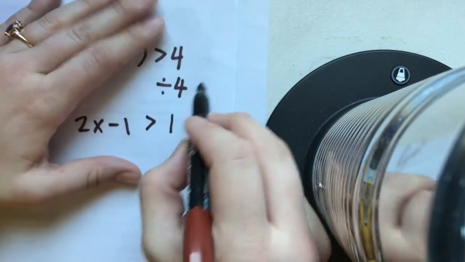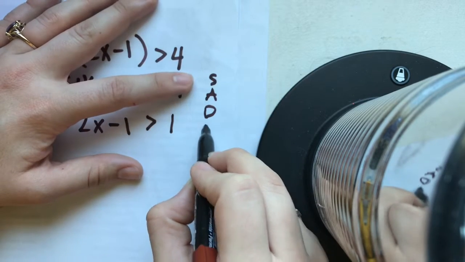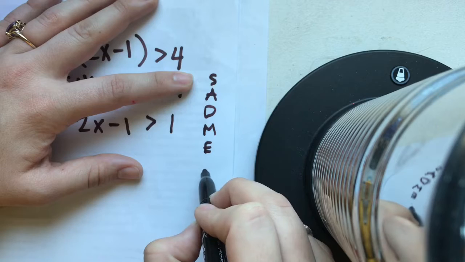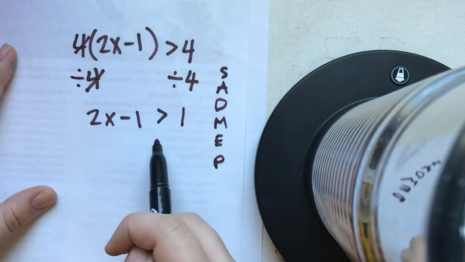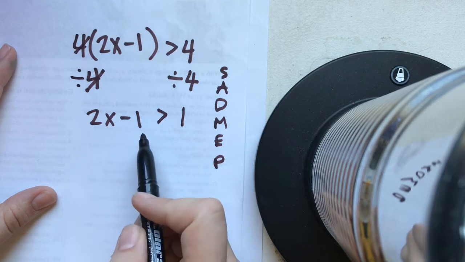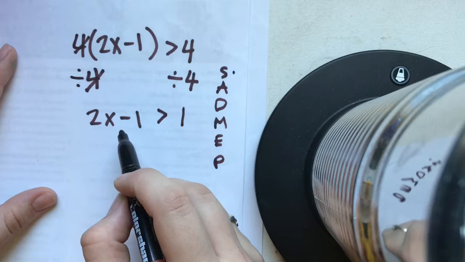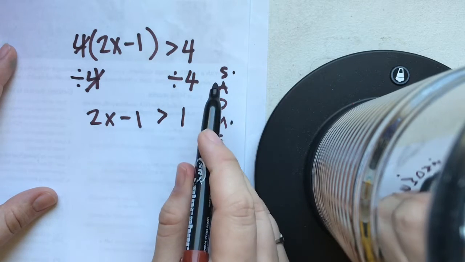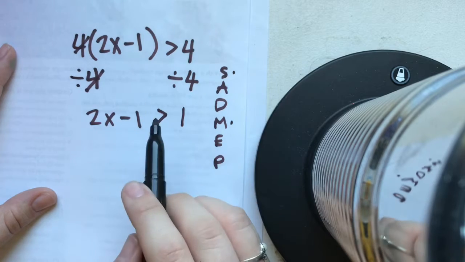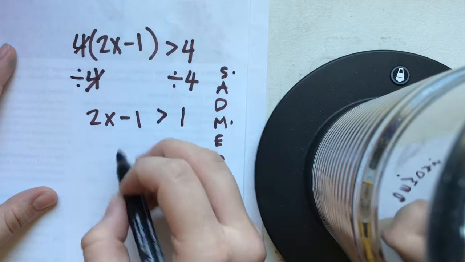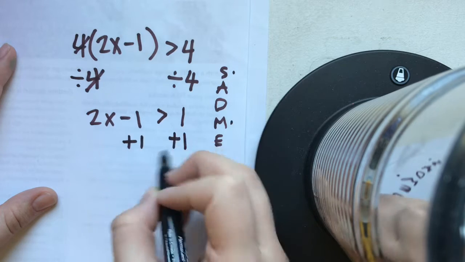Remember SADMEP. And I'll rewrite it again: subtraction, addition, division, multiplication, exponents, parentheses. So what do we have going on in this inequality here? Well, we have subtraction, we're subtracting 1, and we have multiplication, 2 times x. What do we deal with first, based off SADMEP? The subtraction. How do you undo subtraction? By addition. So since we're subtracting 1, we're going to add 1 to both sides.